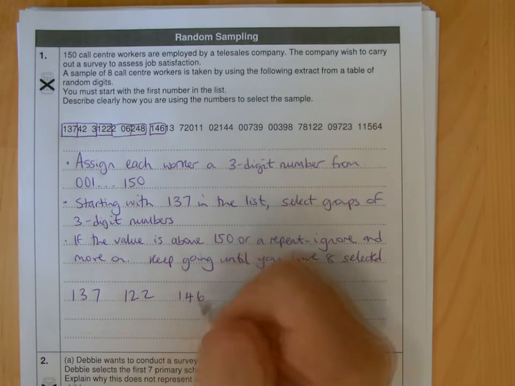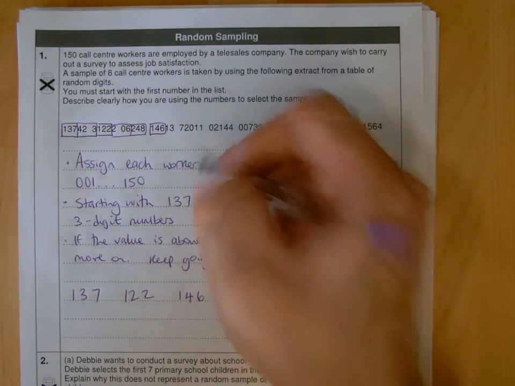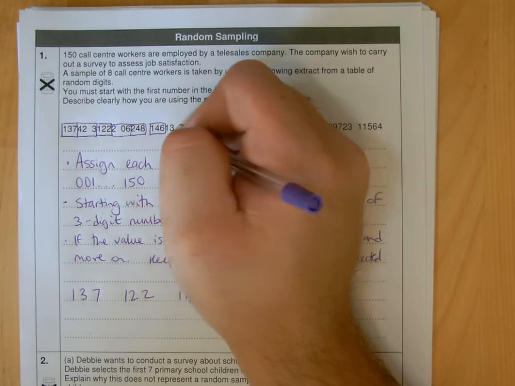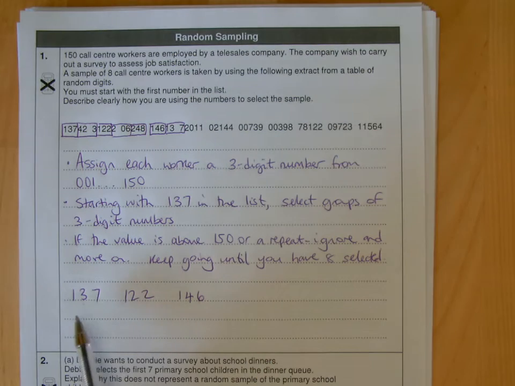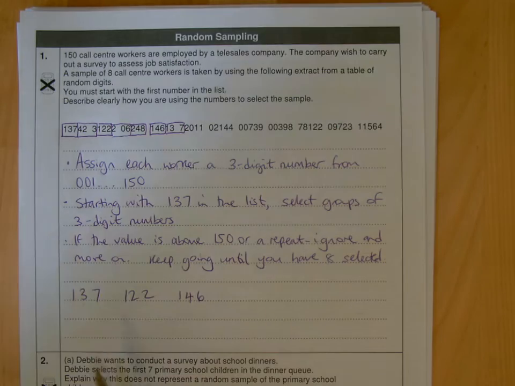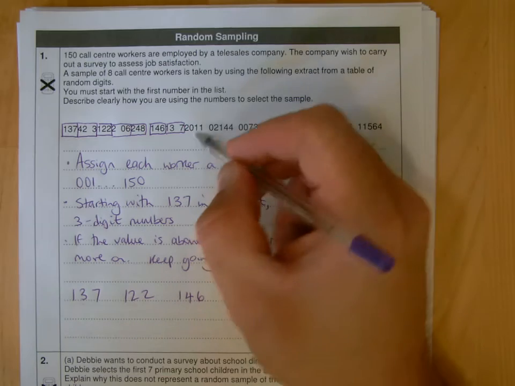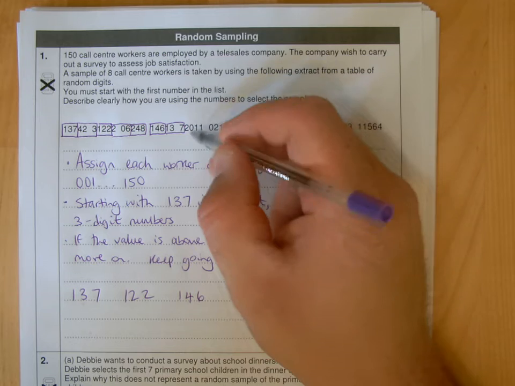So we'll select that worker. Then we've got 137. Now, that's okay, isn't it? However, we've already got employee number 137. So you can't select the same worker twice. You can't survey them twice because you're asking them the same questions and you're going to get the same answers. That's just a waste. So we've got to ignore a repeat.